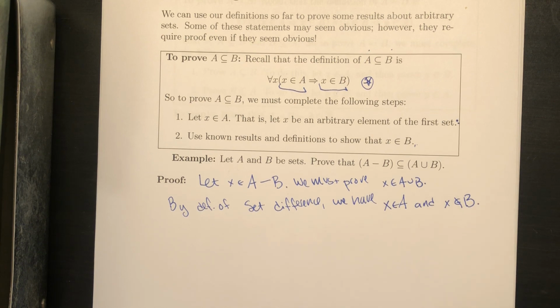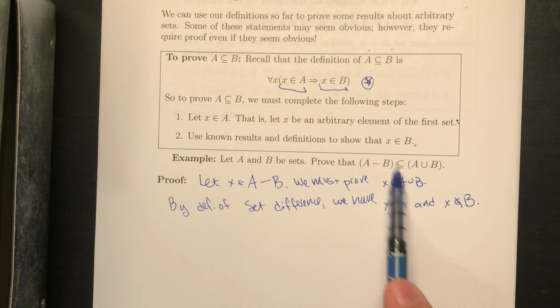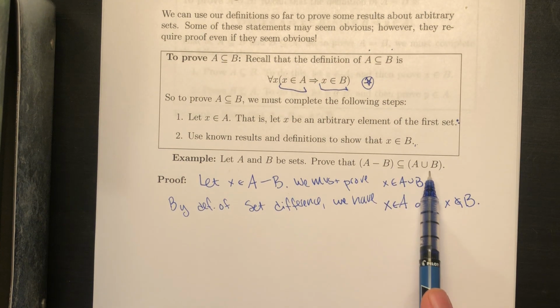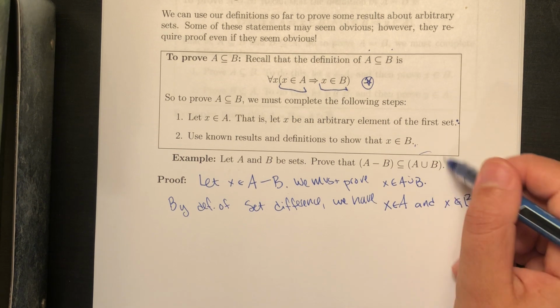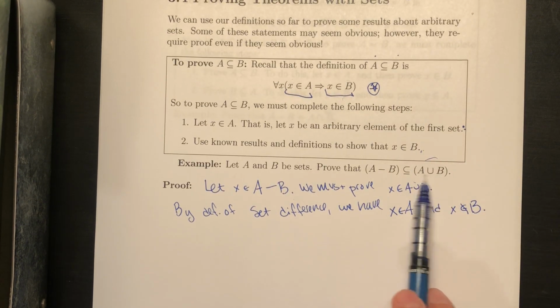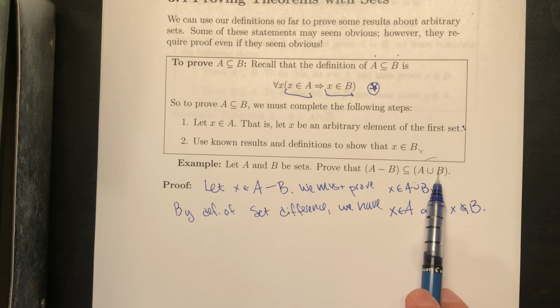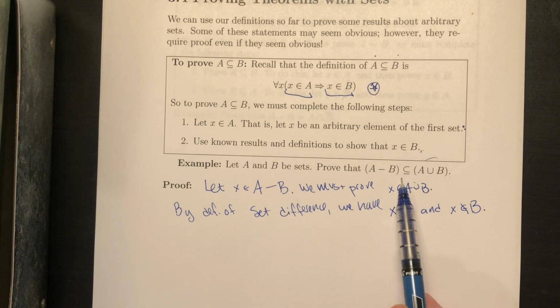Now what are we trying to show? We're trying to show that x is an element of A union B. Well, we need to justify that x is an element of A union B, so we should be thinking, what does it mean to be an element of A union B? By our definition of union, it means that x is an element of A or x is an element of B. That's an or statement, so as long as at least one part is true, as long as x is an element of A or x is an element of B, then we're done.